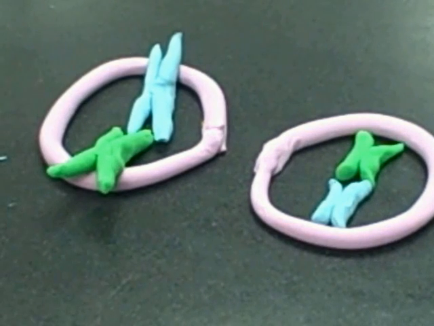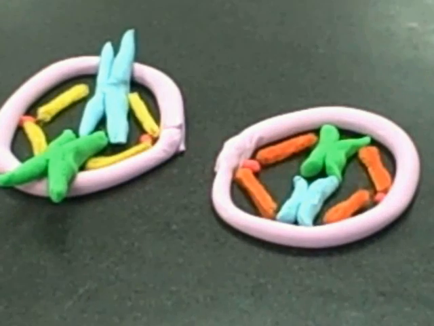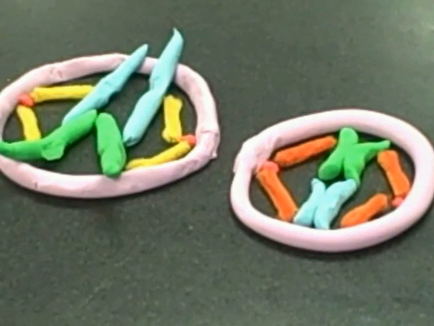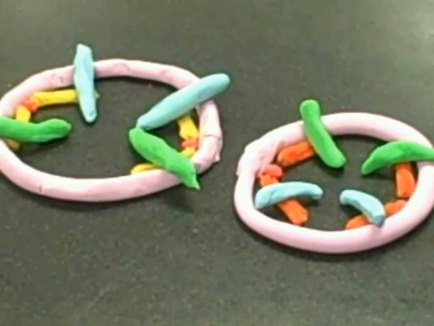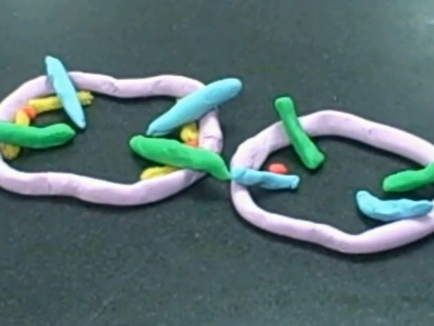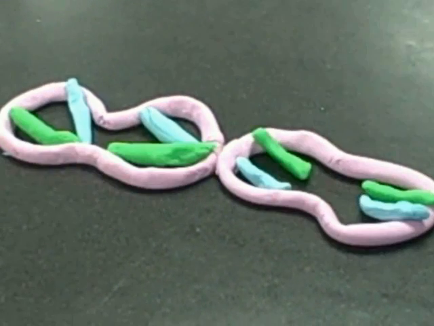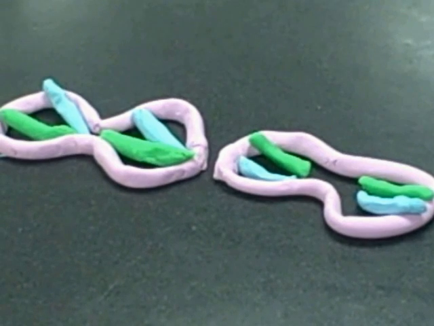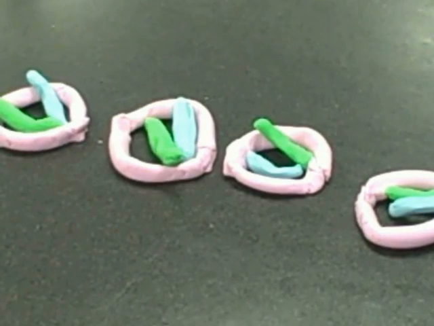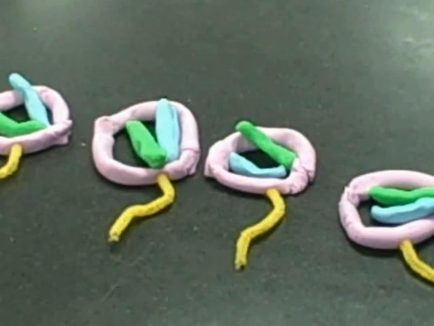Now you will see both cells are splitting again. This time they're pulling the chromatids apart and they're splitting once again. So each cell has some genetic material from the mother and some genetic material from the father. And these form the gamete, sperm.